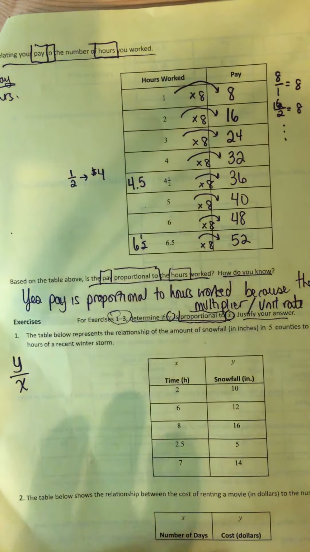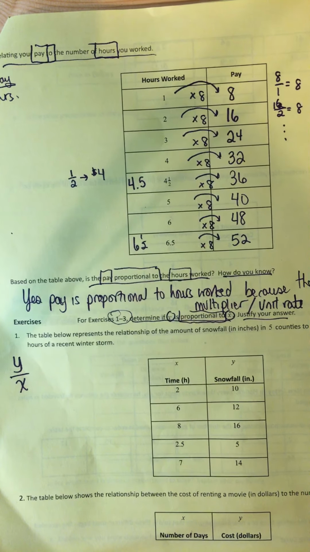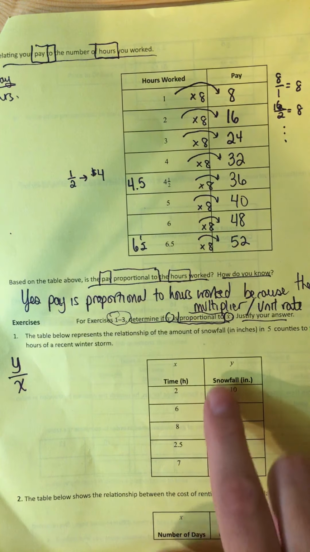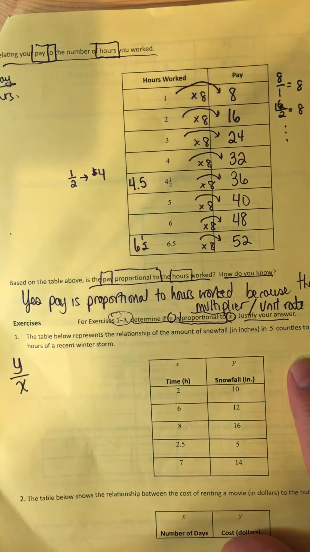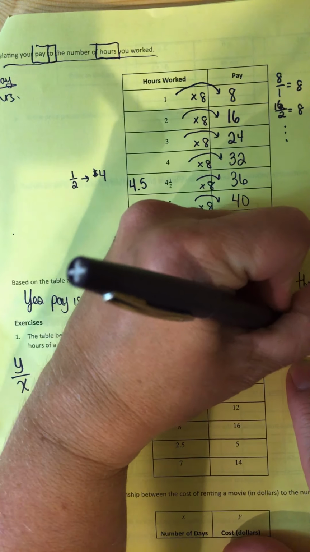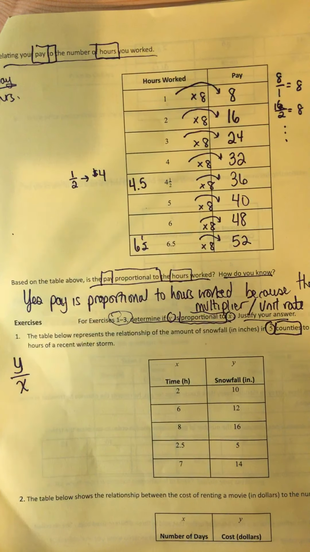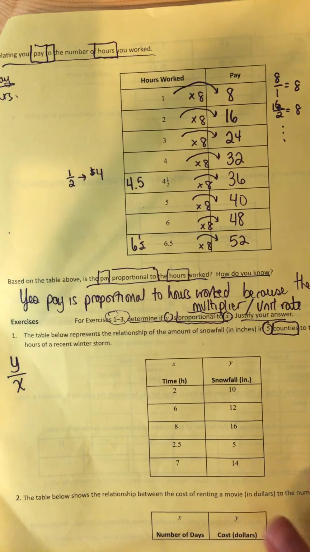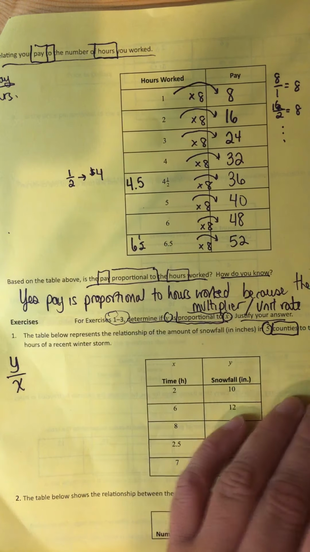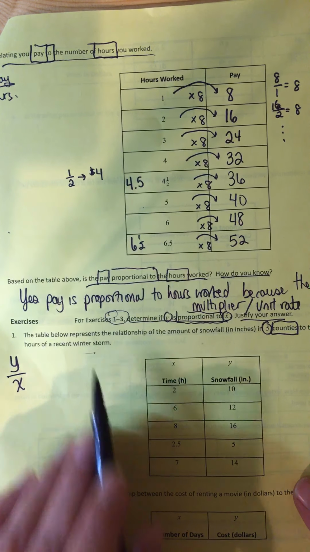When we started talking about the x and the y, I said eventually you guys will learn which one's the x and which one's the y, but right now they're just telling you. This particular table is about the amount of snowfall in inches in 5 counties. So like we live in Genesee County, and we have Lapeer and Saginaw and Bay and Livingston and different counties around us. Comparing that to the amount of time in hours for recent winter storms.